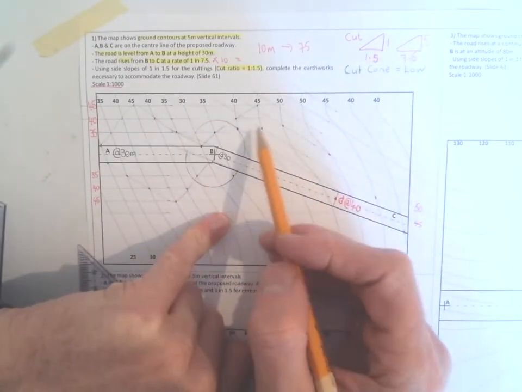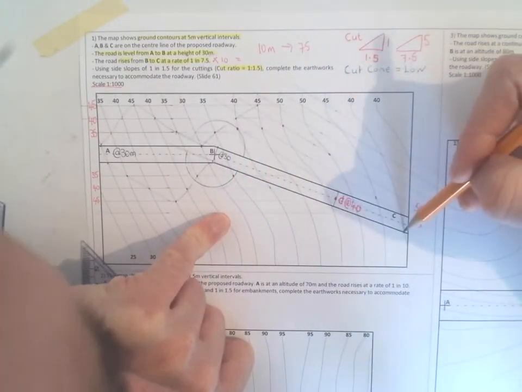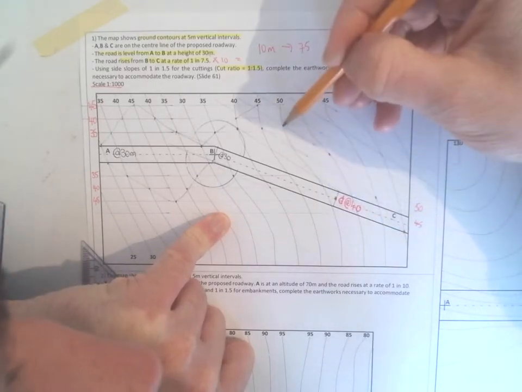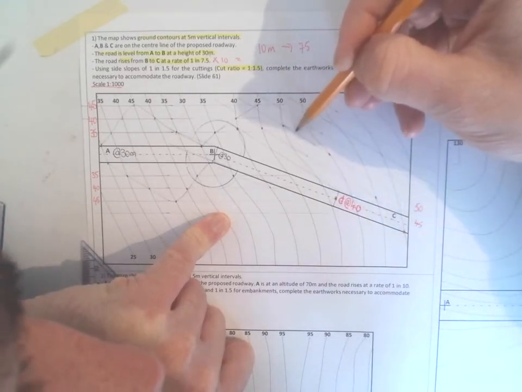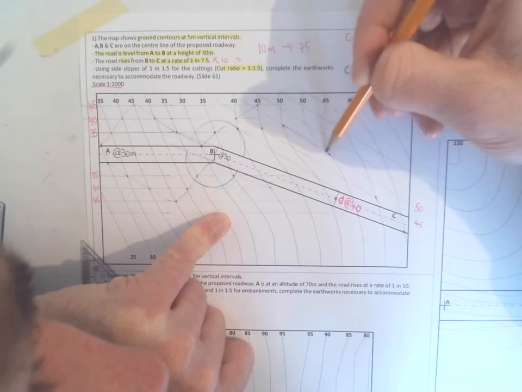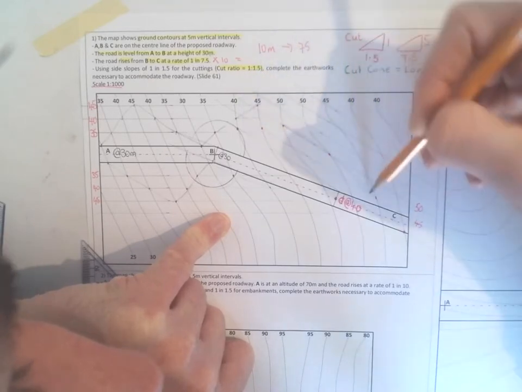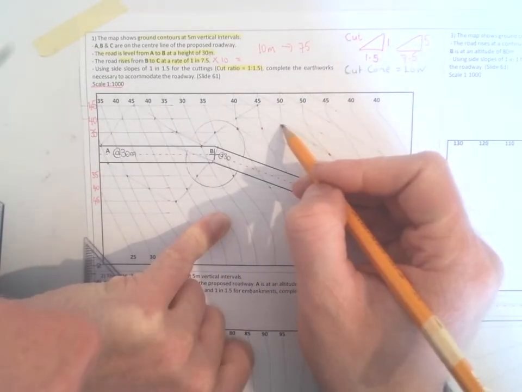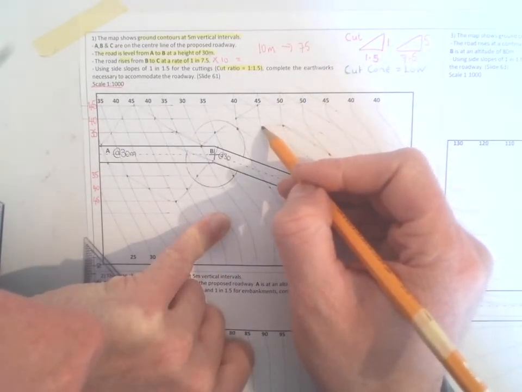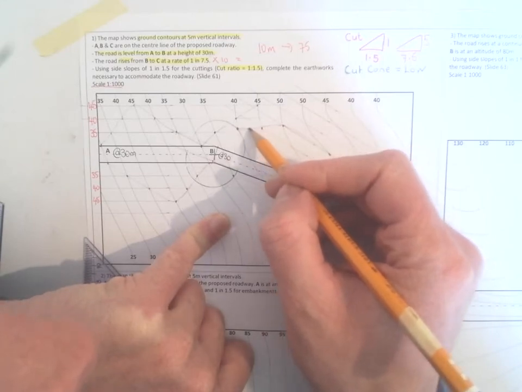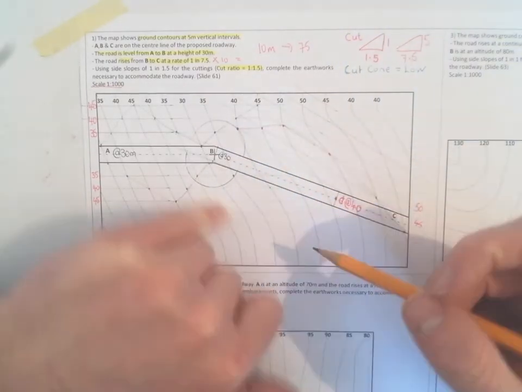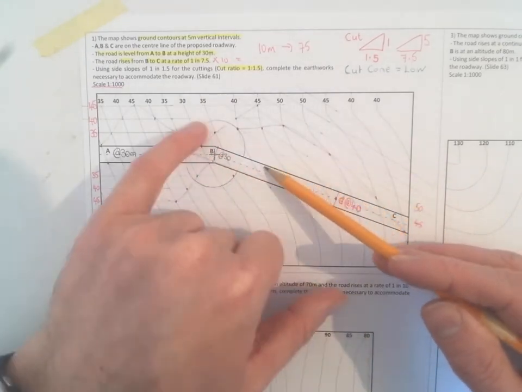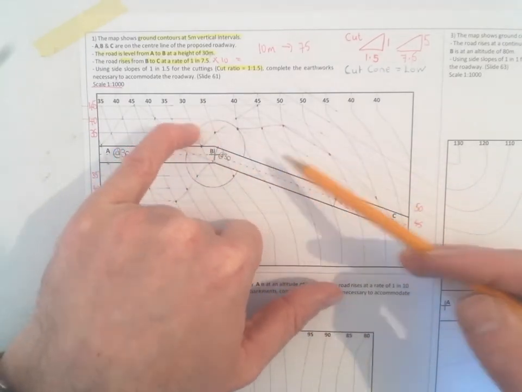You can lightly join the dots. And we're going to need to go one below the road in order to find 35. We might even need to do two.